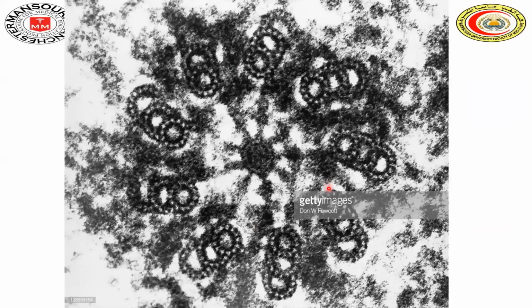This is by electron microscope. So here is the triplet. This is 1 triplet: 1, 2, 3. Three microtubules together forming 1 triplet. And here we have 9 bundles or 9 triplets in the wall of the centriole. If you notice this circle, you will find that the wall is made of 13 protofilaments. This is a microtubule, and these small light dots represent the 13 protofilaments forming the wall of each microtubule.